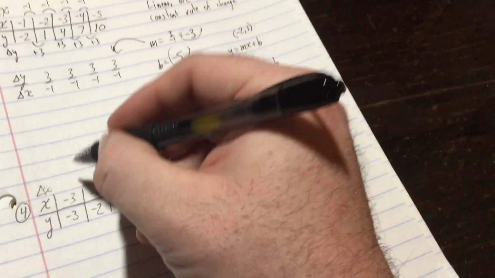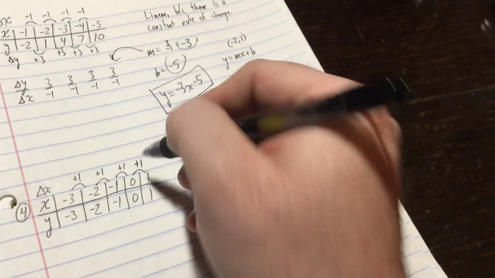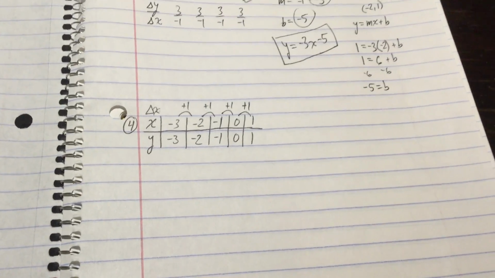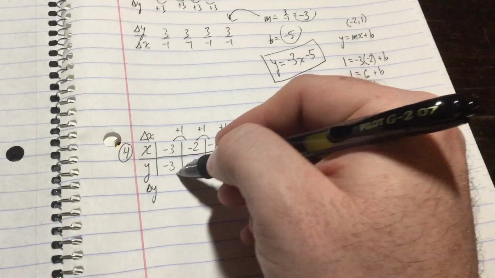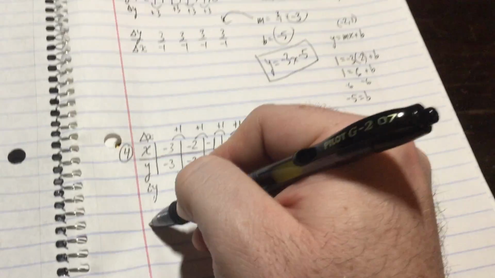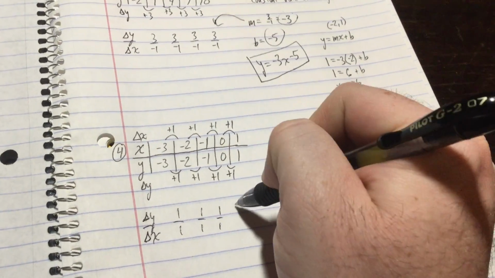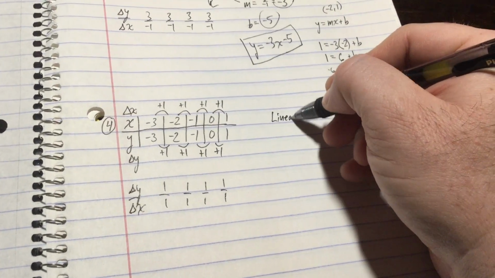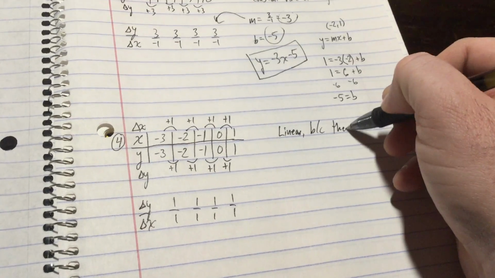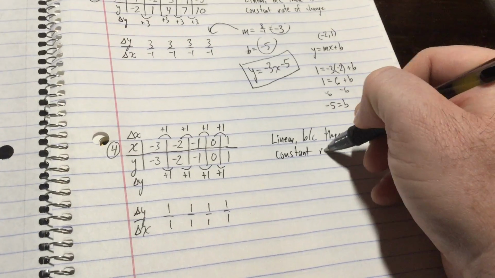All right, number 4. Change in x, we got plus 1, plus 1, plus 1, plus 1. That's kind of boring. And for change in y, we also have plus 1, plus 1, plus 1, and plus 1. So if I look at the rate of change every time, it's literally 1 over 1 every time. That is a constant rate of change, so this one is also linear. It's linear because there is a constant rate of change.